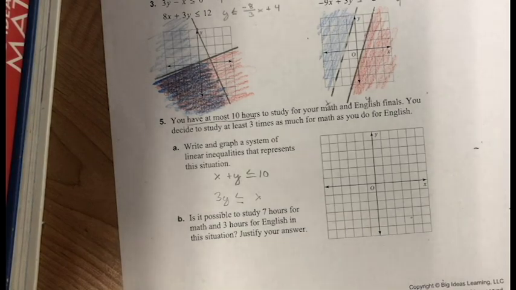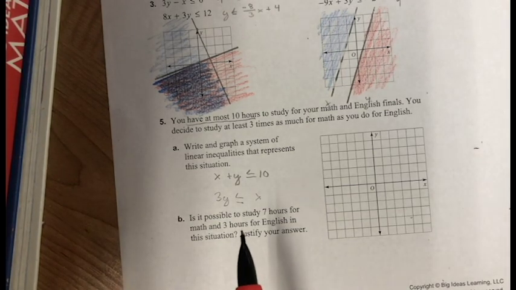Now that we've kind of discussed what our lines are, your job now is I want to let you graph it. So it's asking, is it possible to study 7 hours for math and 3 hours for English in this situation? Justify your answer. So why don't you finish graphing this and then do B on your own, and then come talk to me if you got any problems.